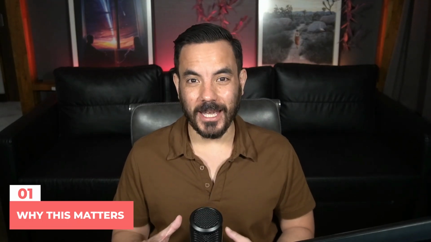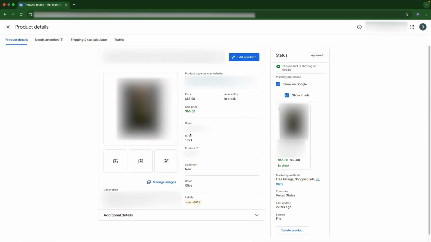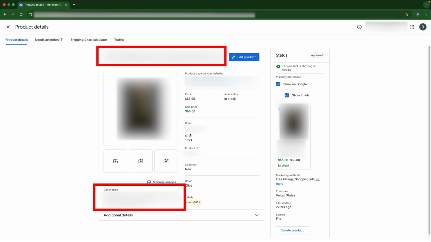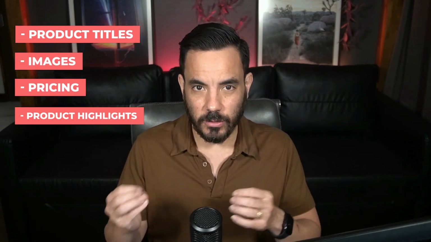Let's talk about why this is so powerful. With shopping ads, you don't get to write headlines or descriptions like you do in search ads. Your product feed is essentially your ad creative. That means that product titles, images, pricing, and now product highlights are key tools you've got to influence whether someone clicks through to your site instead of to your competitors. And these product highlights are one of the only places where you've got a lot of space to actually talk to the customer about benefits, not just specs.